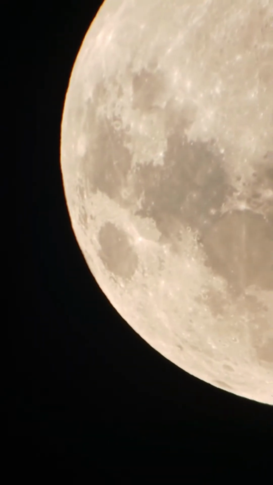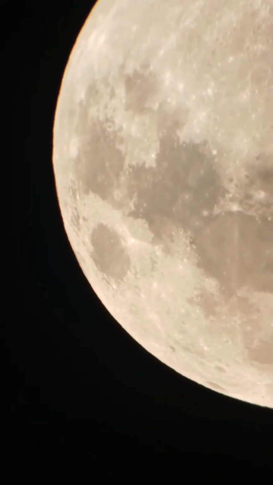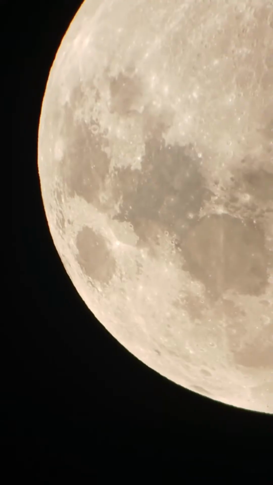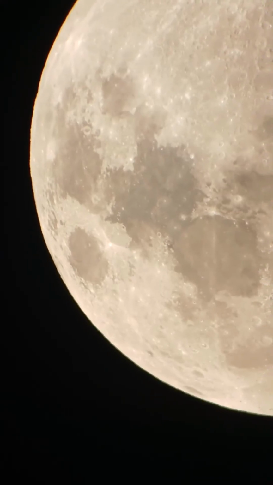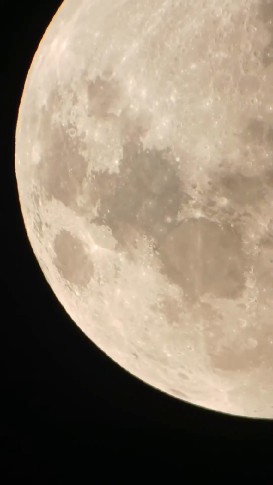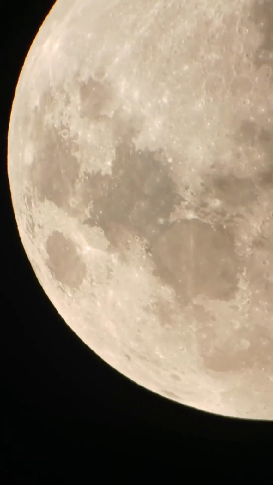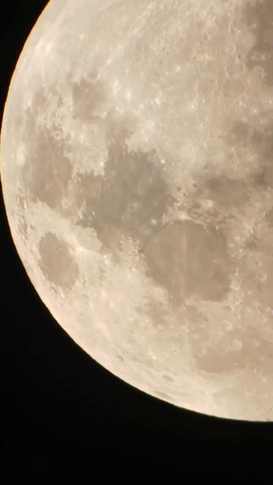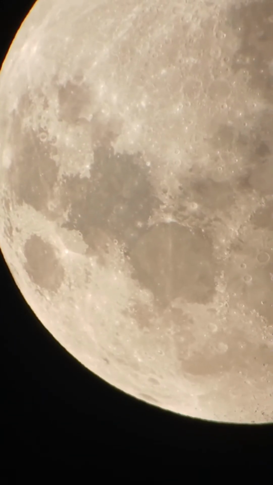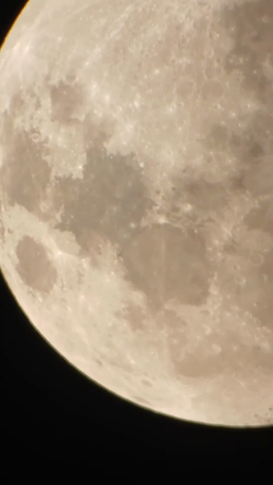Just above it and off to the left-hand side, that little darkened area kind of looks like a weird W. That is the Sea of Waves. Above the Sea of Crisis, that foamy area just above it, that is the Sea of Foam. That bright little dot that's off to the right-hand side, that is Proclus crater.